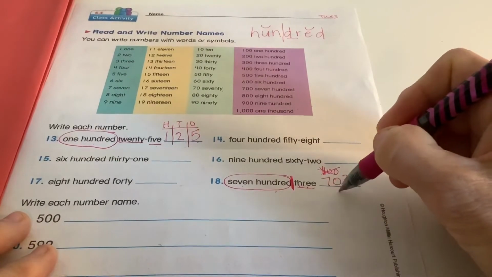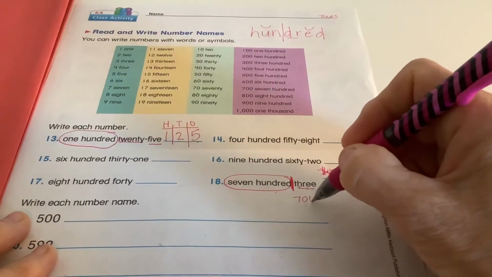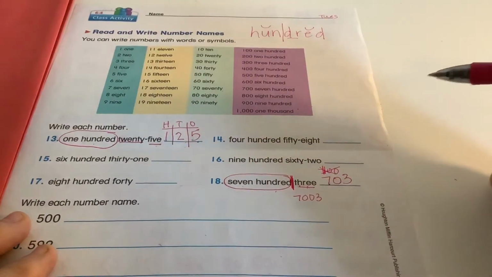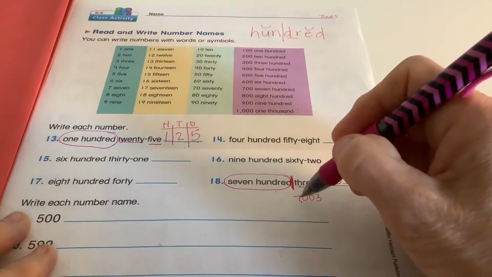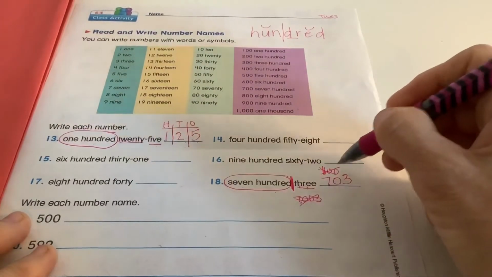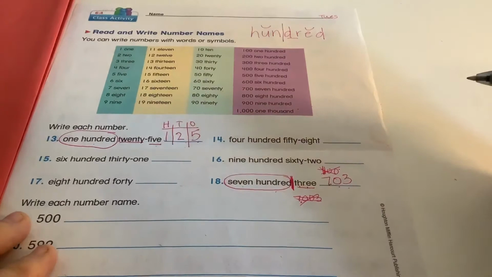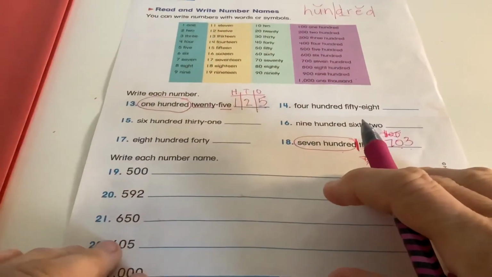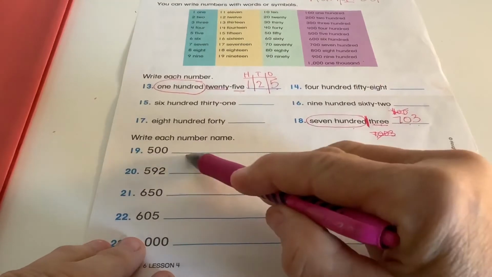Three. 703. Sometimes I see you guys write 7003. That is not correct. That actually says 7,003, all right? We're not going to write the number 700. We're just going to write a 7 in the hundreds place. 0 tens, 3 ones.